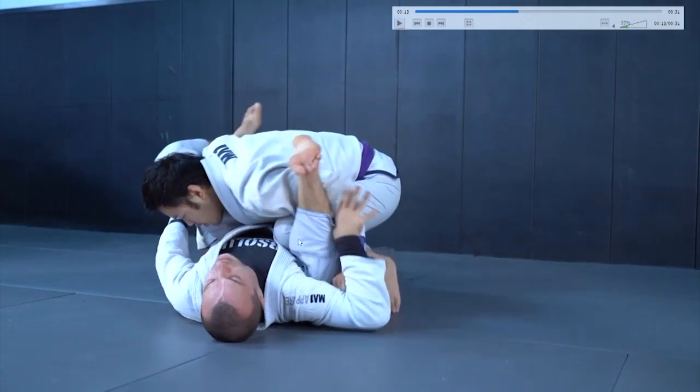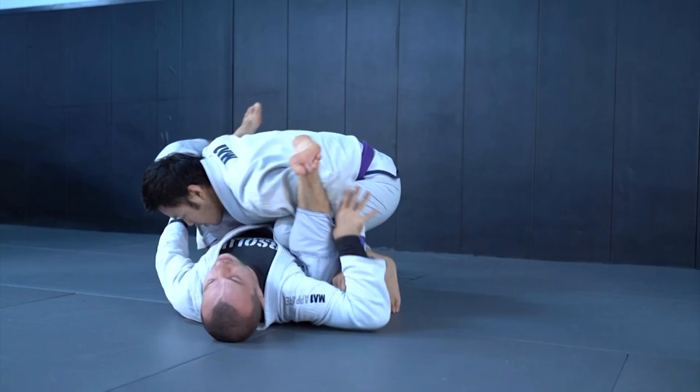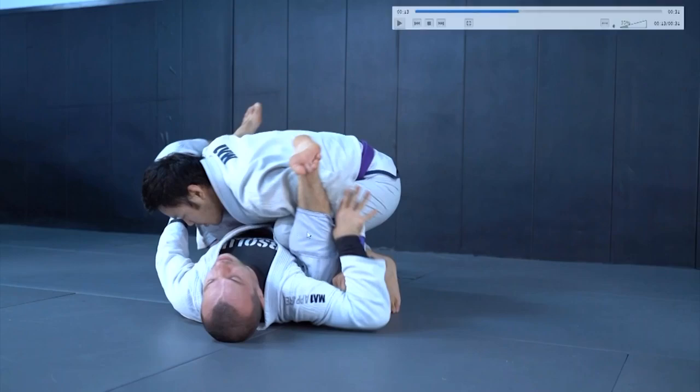So here, I'm actively pushing my hips down to the ground. You have to actually focus on this. It's not just a relax. You actually have to be actively pushing your hips down. It makes a huge difference in scenarios like this.